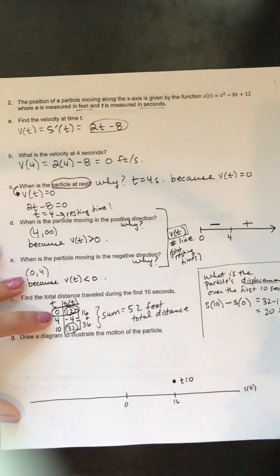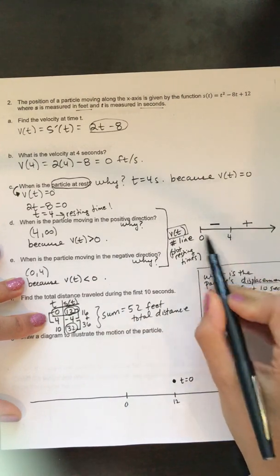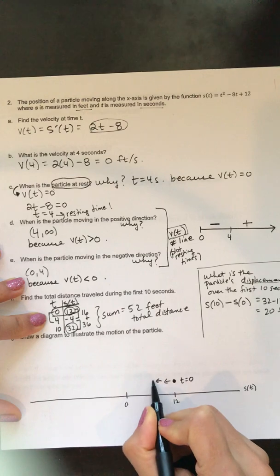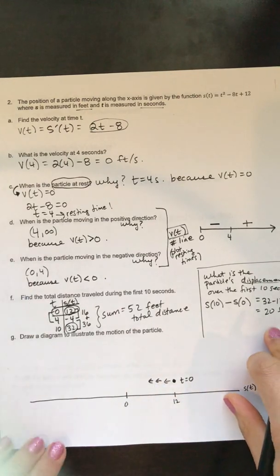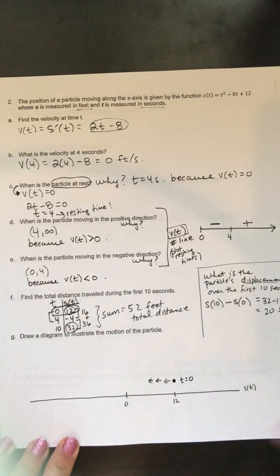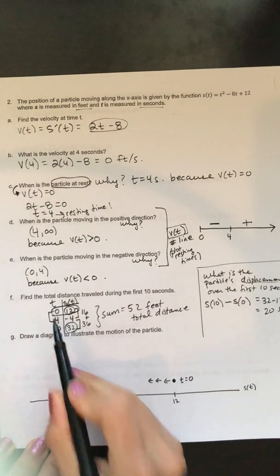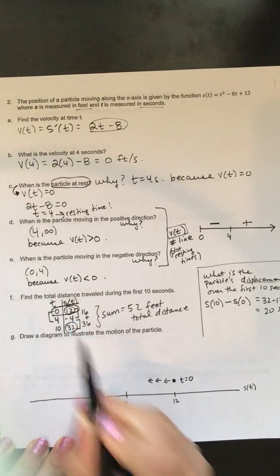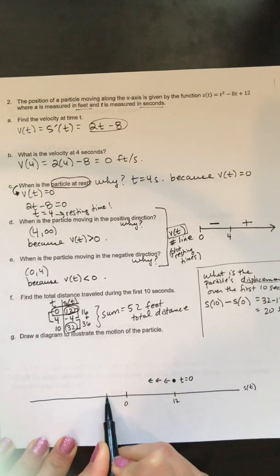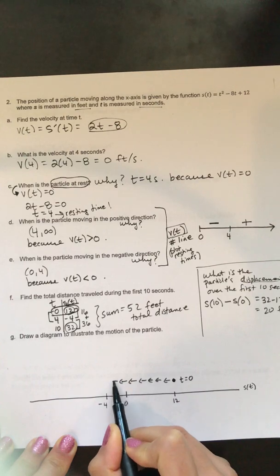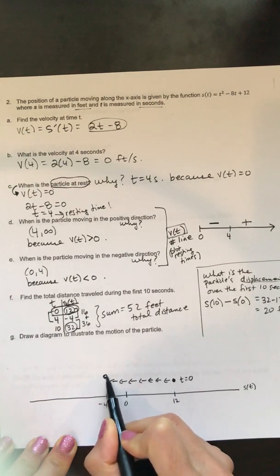So over the first 4 seconds, which way do I travel? It looks like I travel to the left. So I start going to the left for 4 seconds. What position do I end up at over those 4 seconds? Time equals 0 to time equals 4, I have to end up at position -4. This is position 0, so let's say -4 is here. So I have to go all the way to -4 and put a dot.